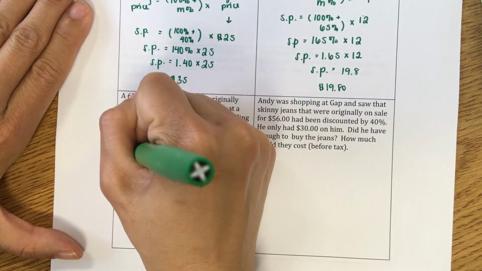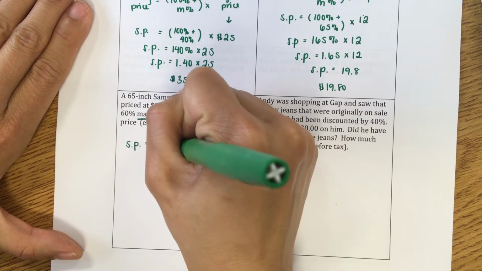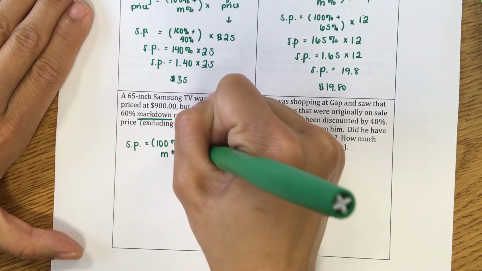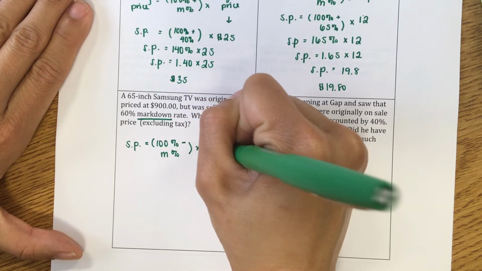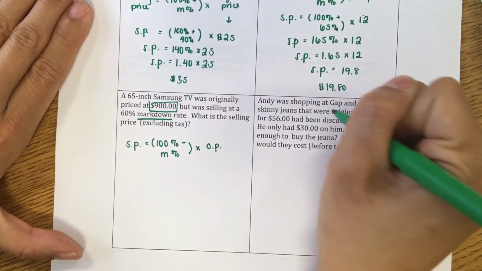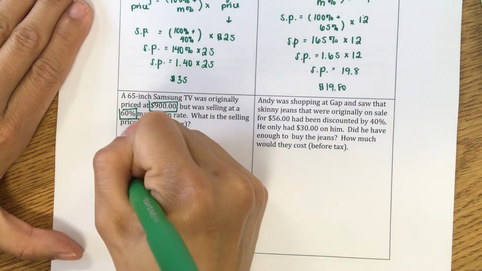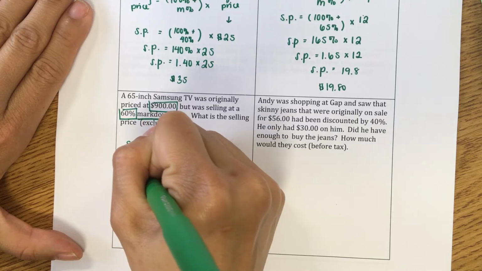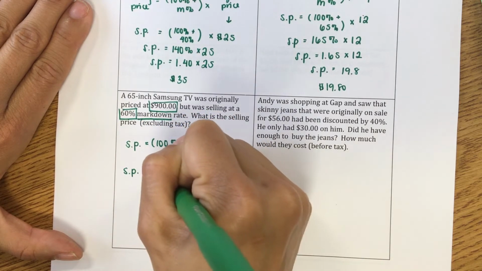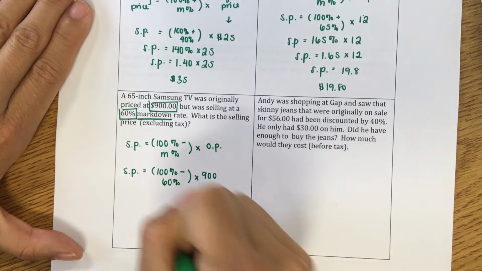So again, selling price is going to equal 100% minus the markdown rate, and we're going to multiply that by our original price. Original price is $900. Our markdown rate is going to be 60%. Selling price is going to equal 100% minus 60%, multiplied by the 900, which is our original price.